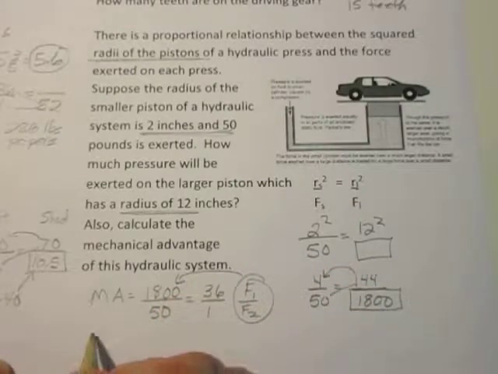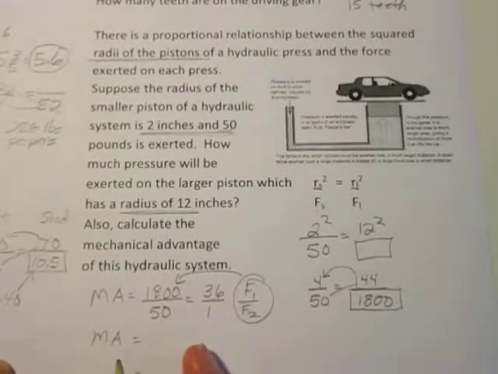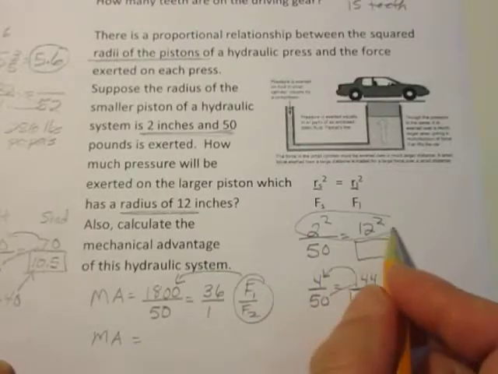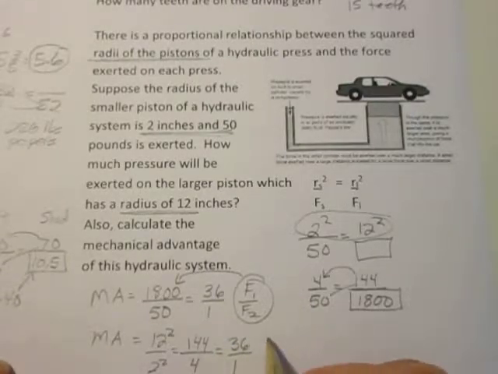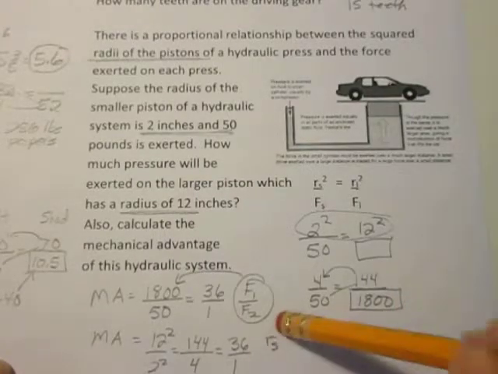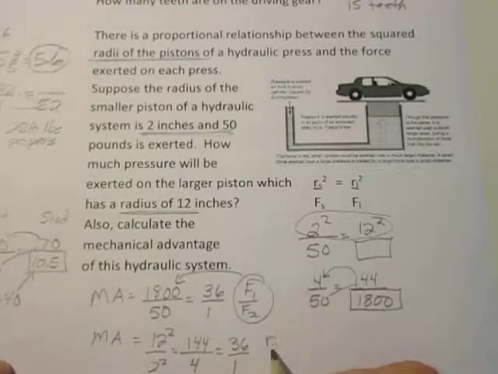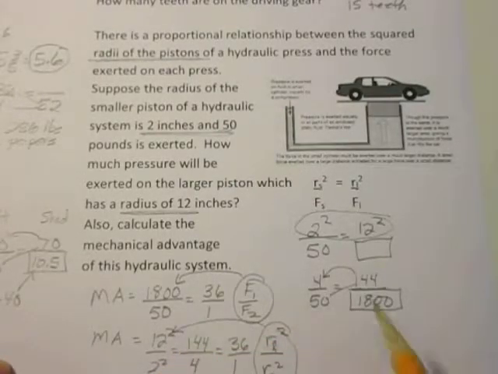I can also calculate the mechanical advantage by looking at the radius squared, which we had. This information here is our radius squared. So 12 squared over 2 squared, which gives us 144 over 4. That also reduces to 36 over 1. So again, what I was using there was the radius of the larger piston squared over the radius of the smaller piston squared. So I was using this information right here, and I pull that from our problem right here and here.